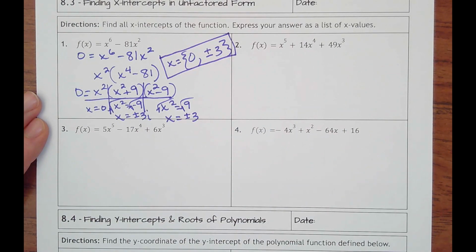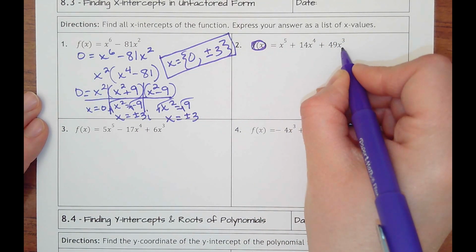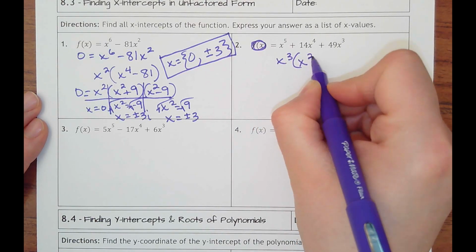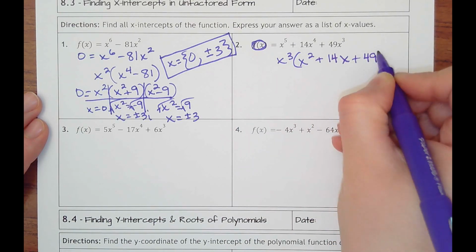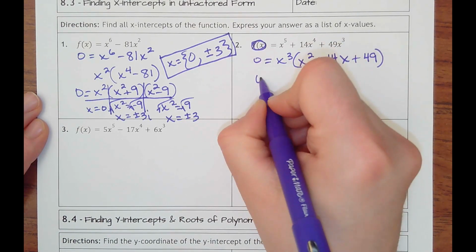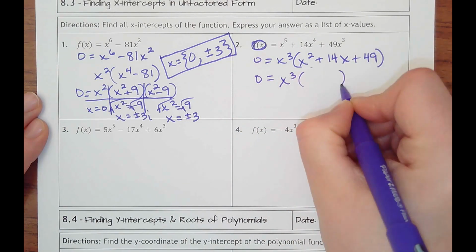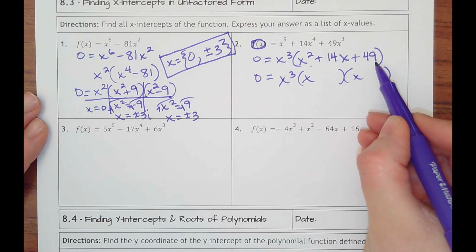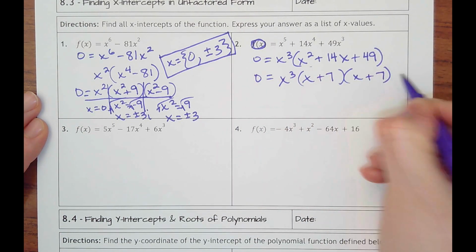All right, number 2. This is 0. So I can factor out an x cubed from everything. That would leave me with x squared plus 14x plus 49. This is a basic trinomial I need to factor. So I'm going to make 2 sets of parentheses for my binomials. What 2 numbers multiply to make 49 that add to make 14? That would be 7 and 7.